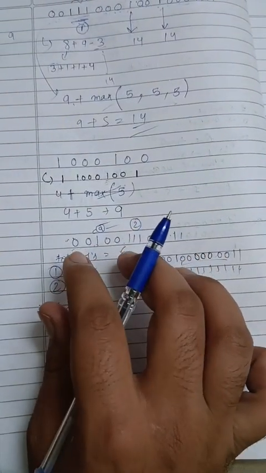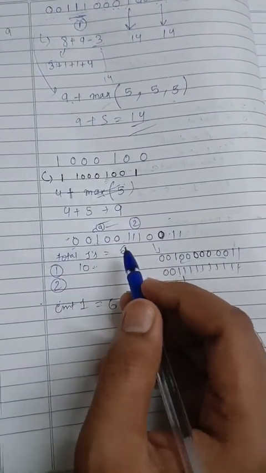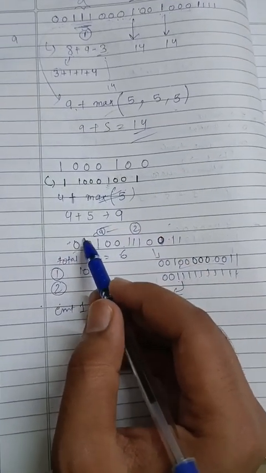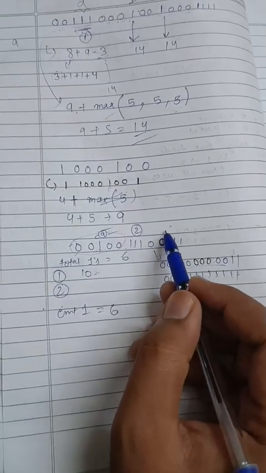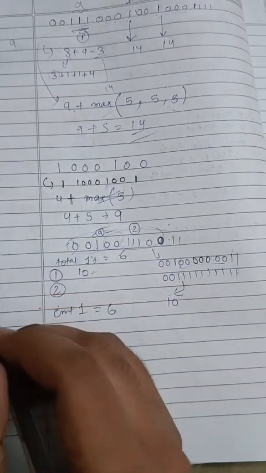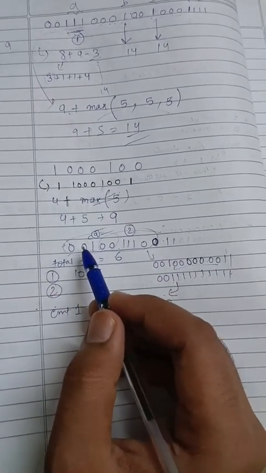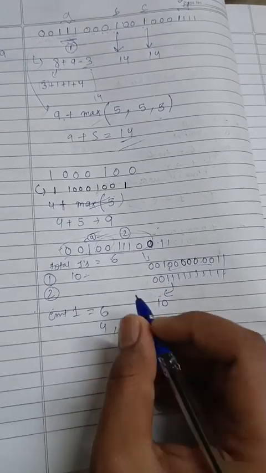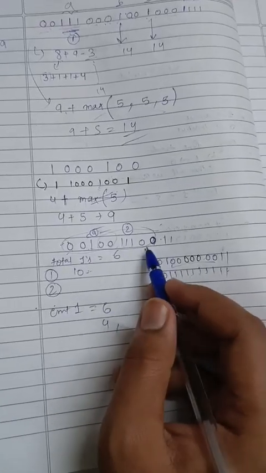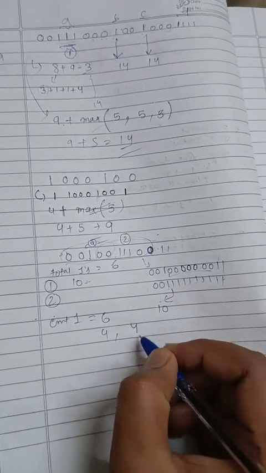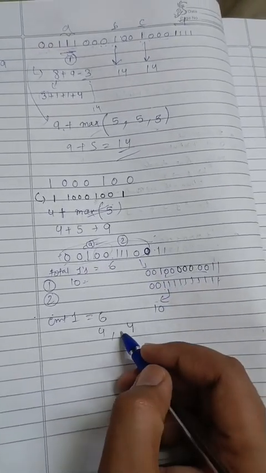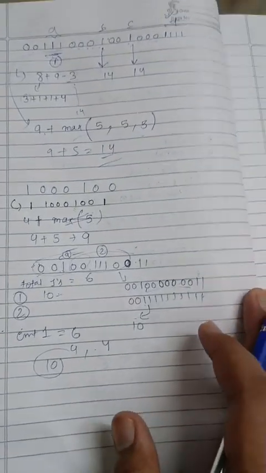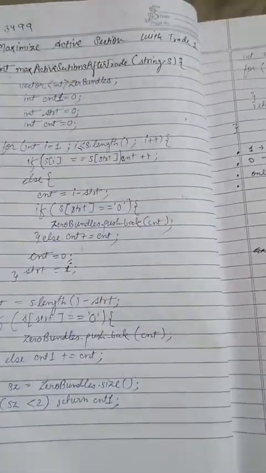I will just take the adjacent zeros: the first one is 1 2 3 4, so maximum is 4. The number of zeros is 4 in both pairs, so 6 plus 4 is 10. Hope you get it this time.